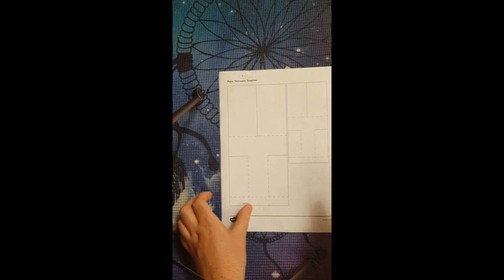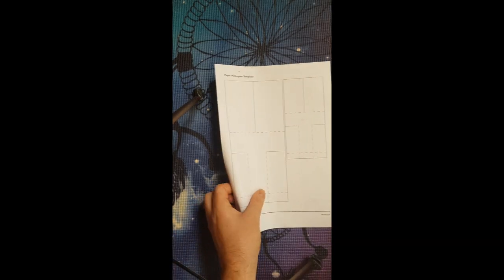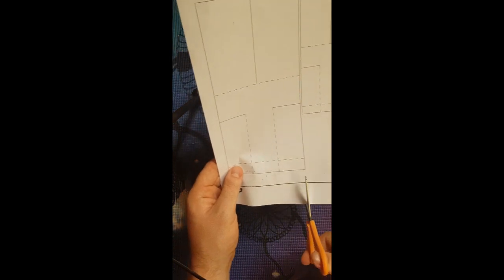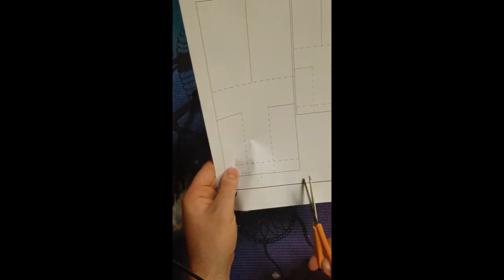Right, here is our paper airplane, our template that I sent you. So what we're going to do is we're going to cut it out.